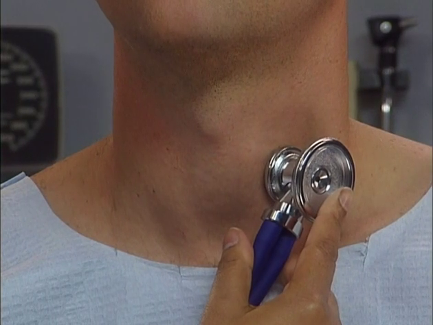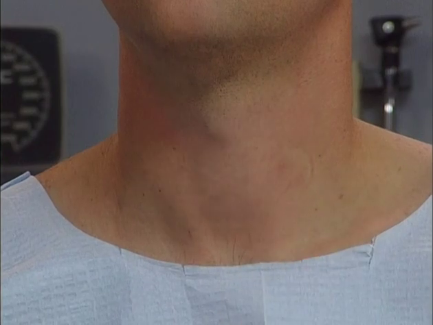If the thyroid gland is enlarged, listen over the lateral lobes with a stethoscope to detect a bruit, a sound similar to a cardiac murmur, but of non-cardiac origin.